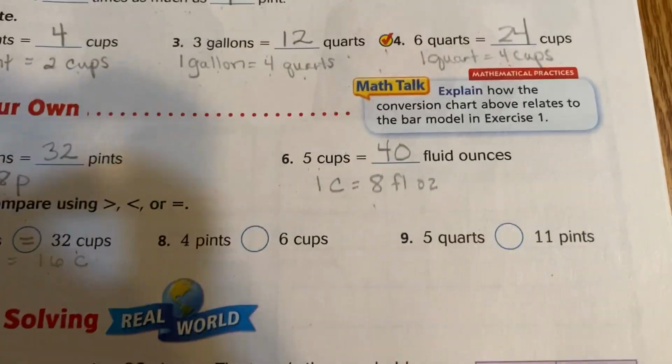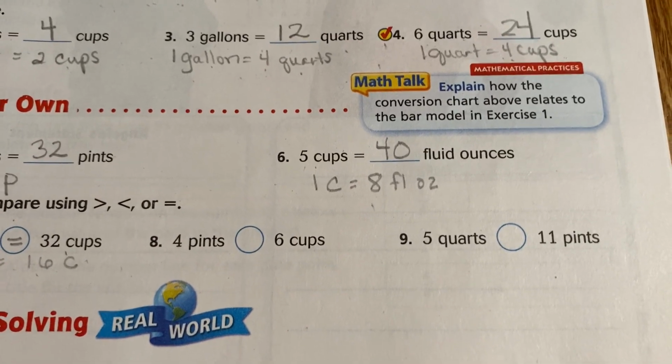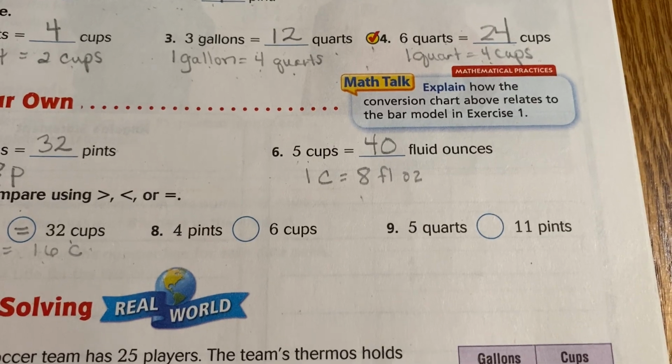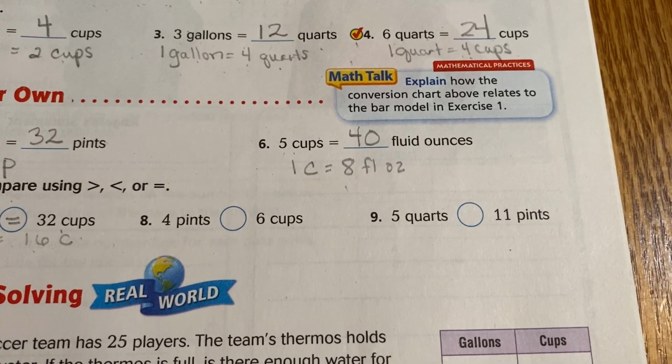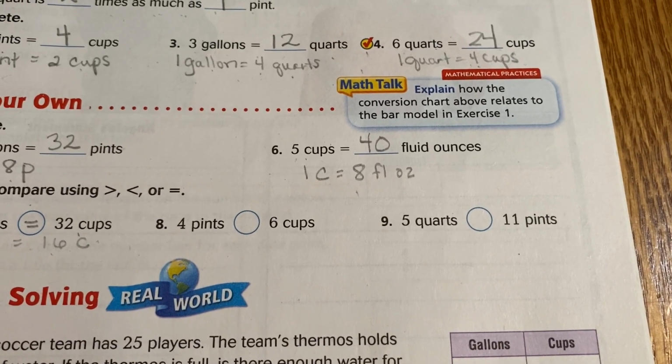Go ahead and work on number 8. 4 pints and 6 cups. So again, now we're comparing pints and cups. Comparing cups to cups would be a whole lot easier.